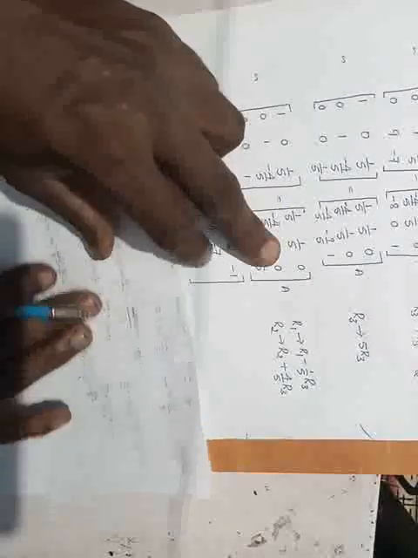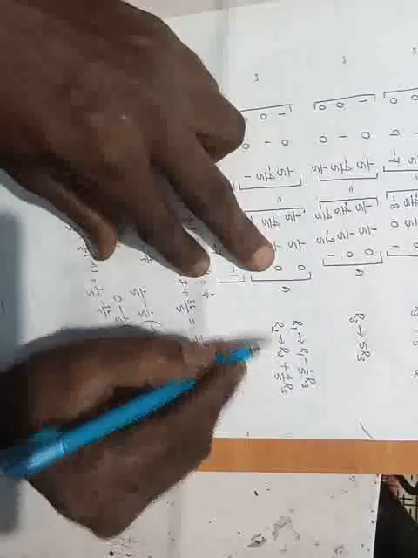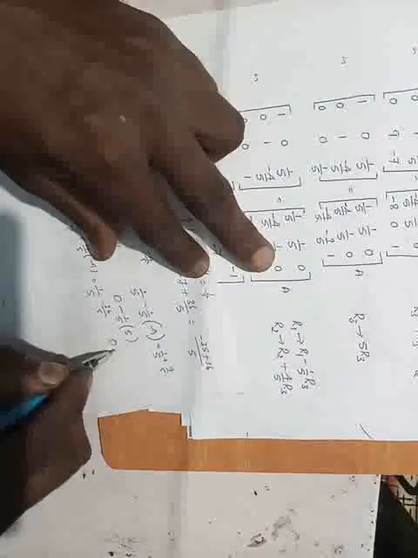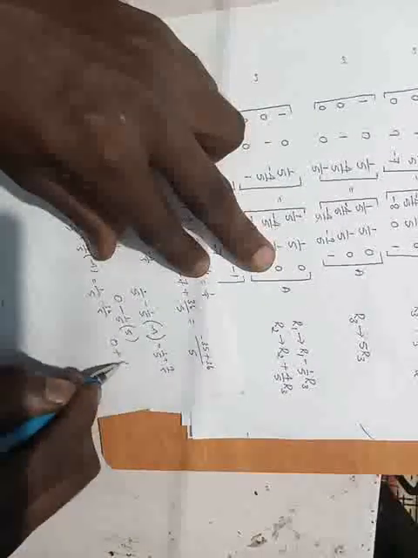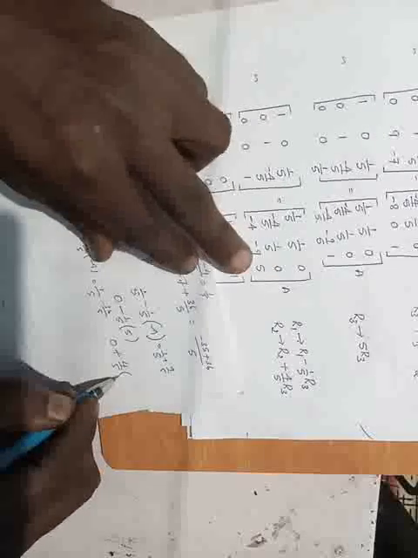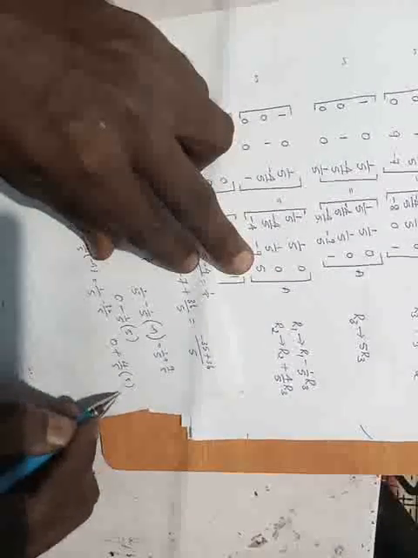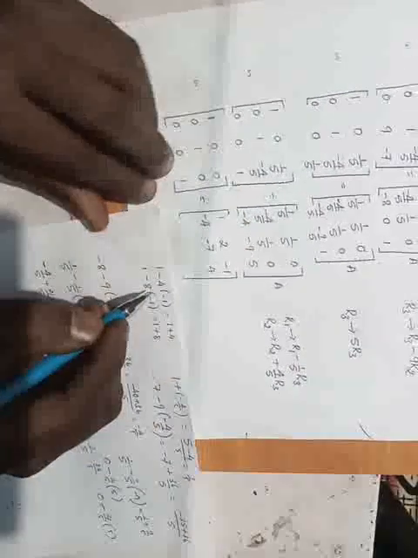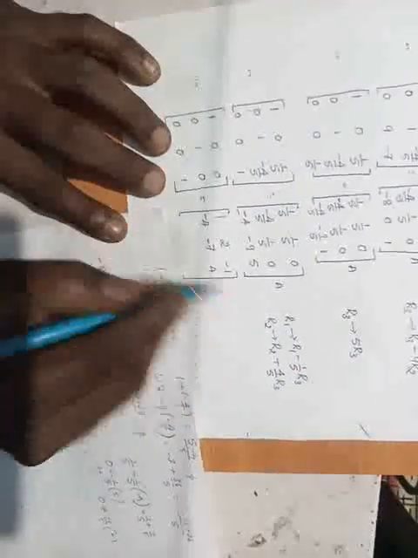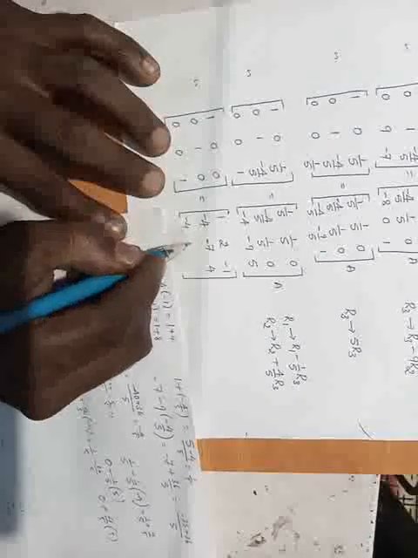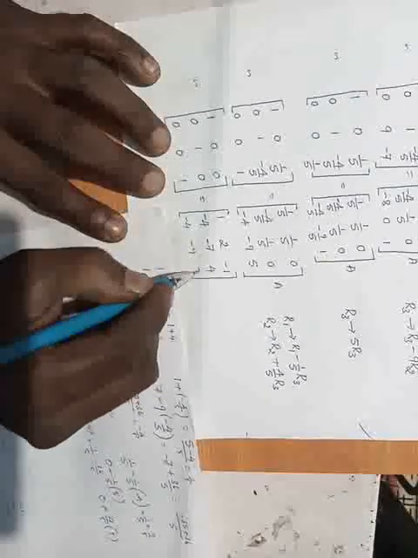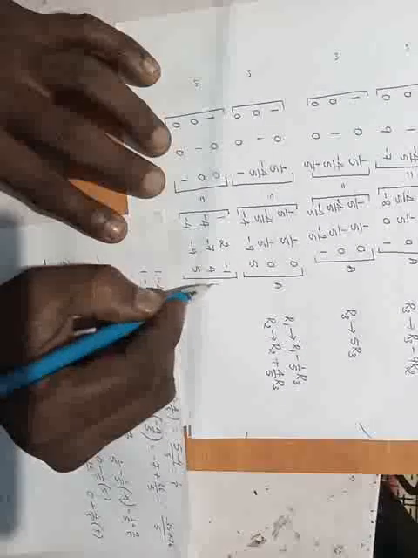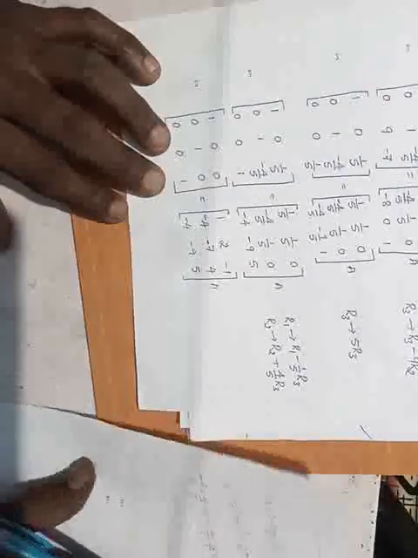Next, the last element. R2 is 0. 0 plus 4 by 5, 4 by 5 times R3 is 5. So that 5 gets cancelled. We get 0 plus 4, 0 plus 4 is 4. And note that I am not changing R3. R3 is minus 4, minus 9 and plus 5, and carry this A as it is.